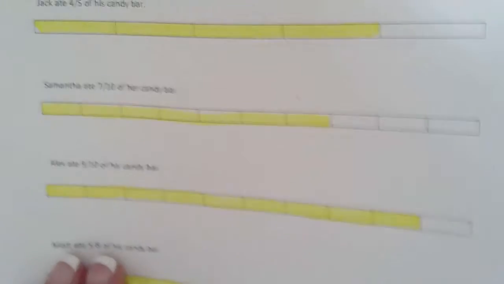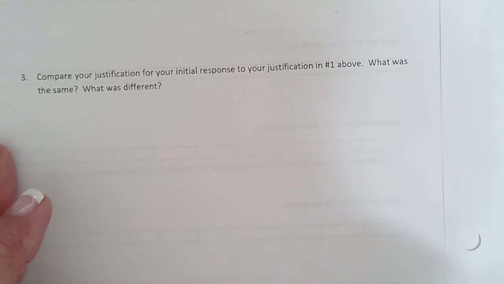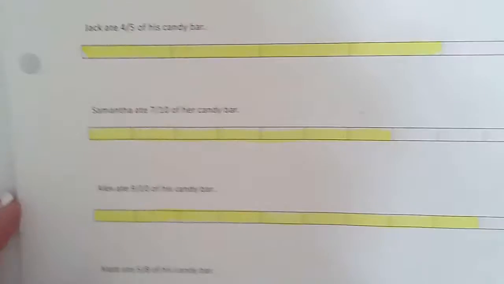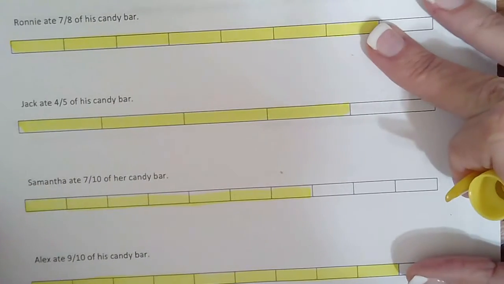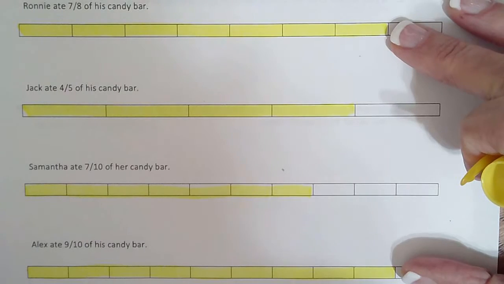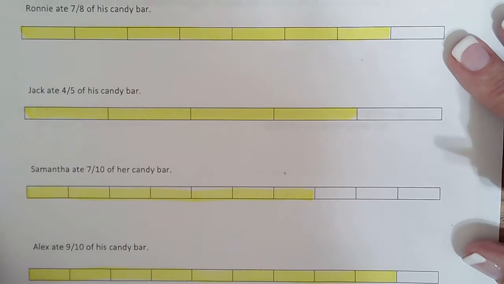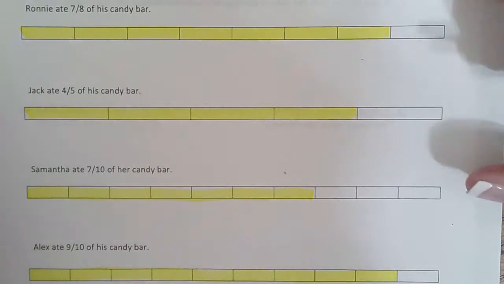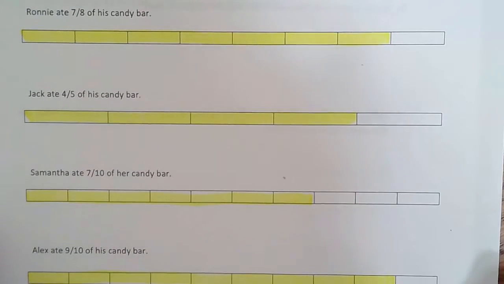Okay, so let's turn to the next page, and you're going to have to keep referring to this. So based on the shared candy bars, who ate most of his or her candy bar? So when I'm looking, I see that Ronnie and Alex seem to have eaten the most. Notice when you make unit bars, some of you missed points on this on the test. They do all have to be the same length. So you have to be careful with that when you're using unit bars.